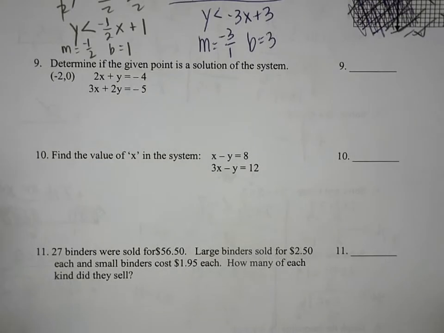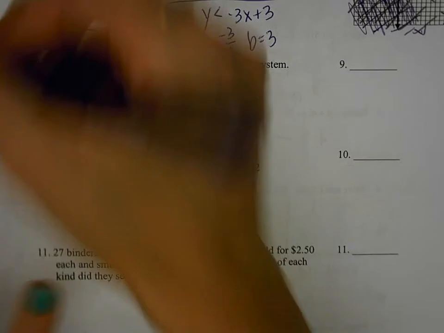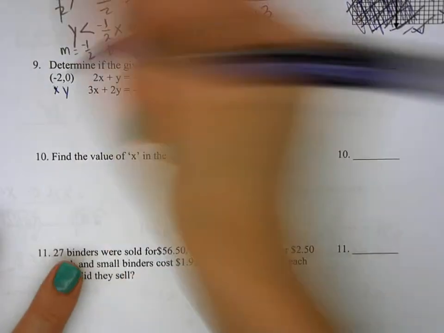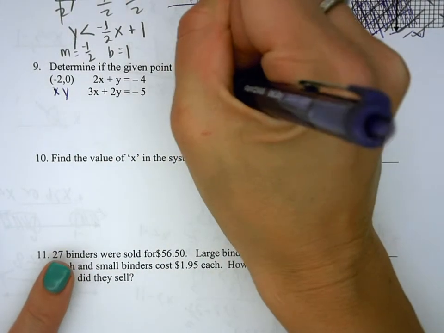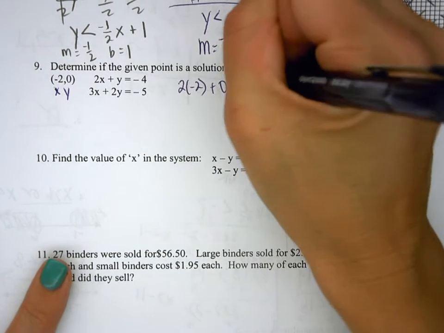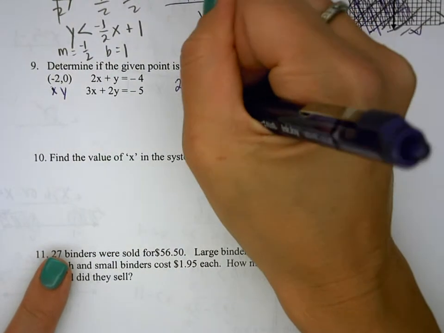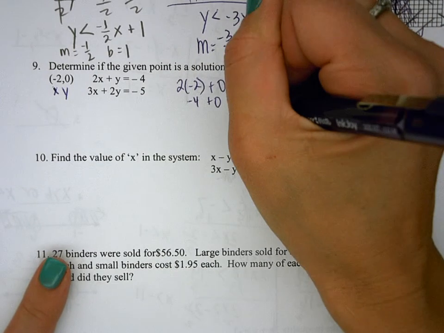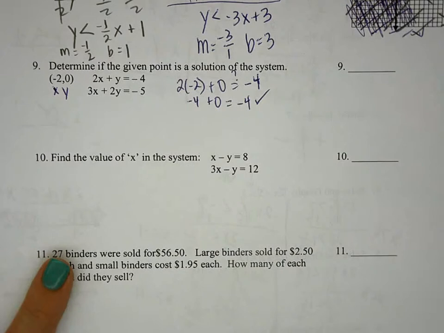All right. So how do we check to see if a point is a solution? Plug it in. Remember, you always go in alphabetical order, x and y. So I'm going to plug it into the first line. 2 times negative 2 plus 0, and we're checking to see, does it equal negative 4? 2 times negative 2 is negative 4, and negative 4 plus 0 does equal negative 4. So the first one checks out. Then we plug it into the second one.